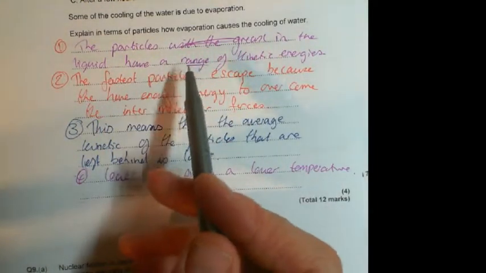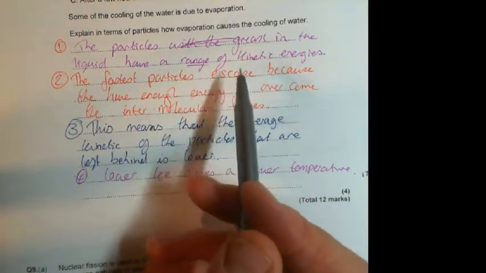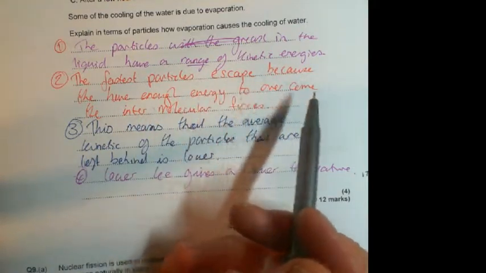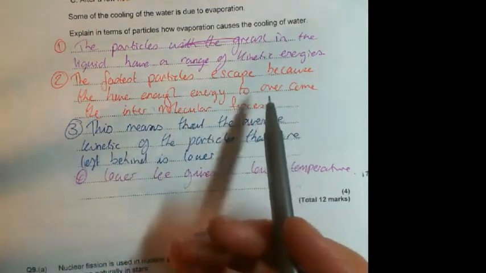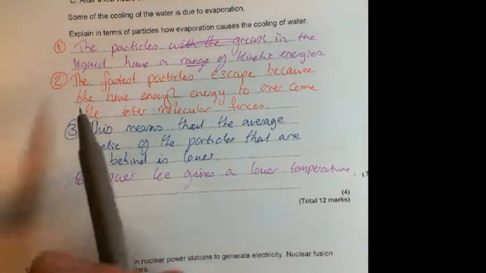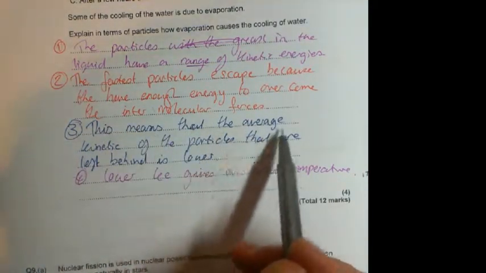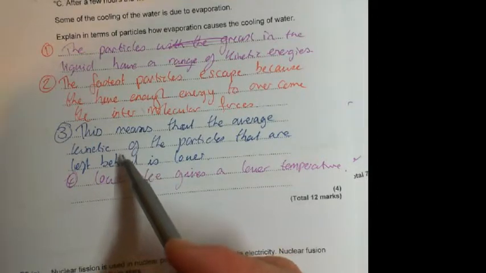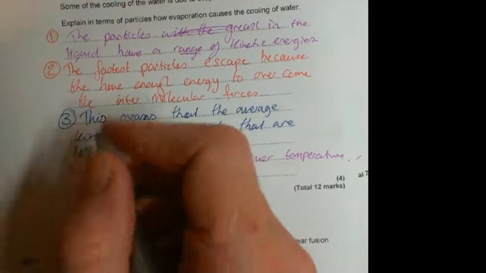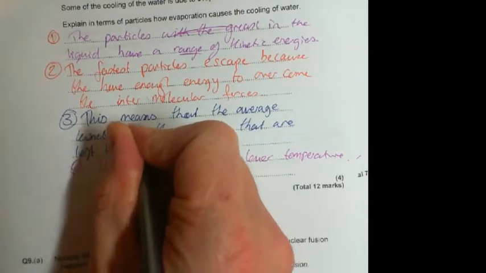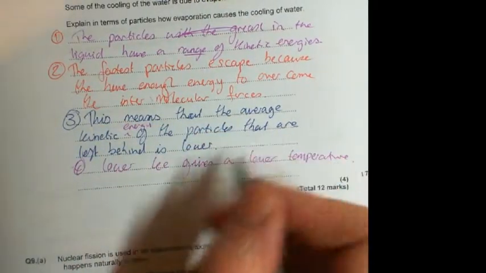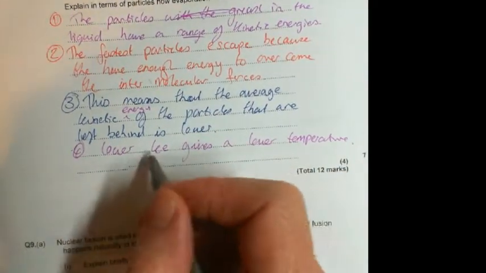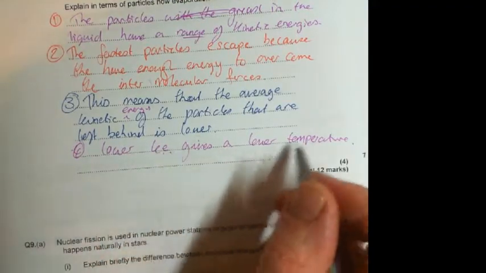Particles in the liquid have a range of kinetic energies. The fastest particles escape because they have enough energy to overcome the intermolecular forces that hold them in that liquid. This means that the average kinetic energy of the particles that are left behind is lower. Lower KE gives a lower temperature.